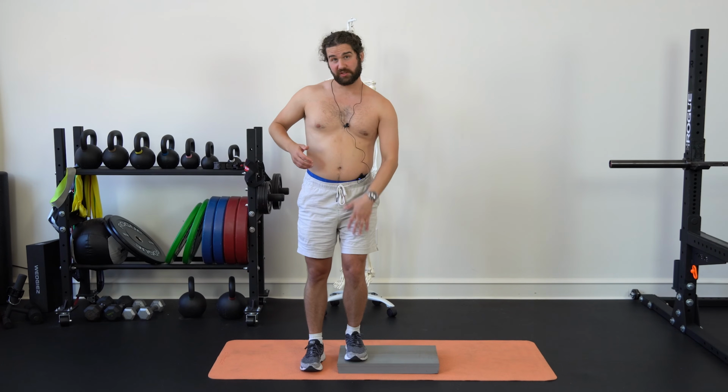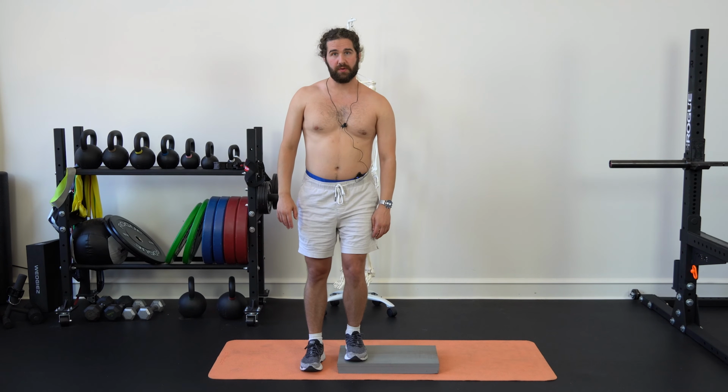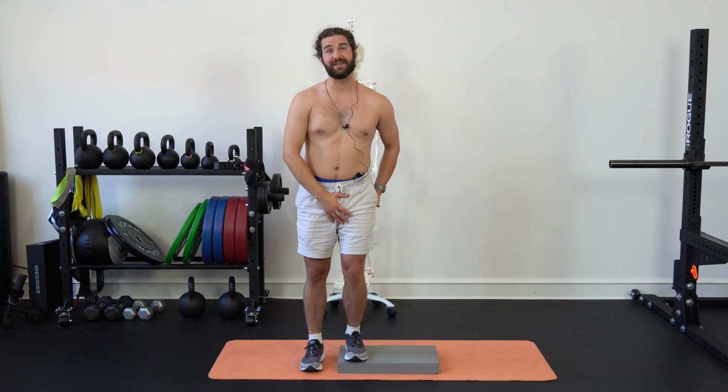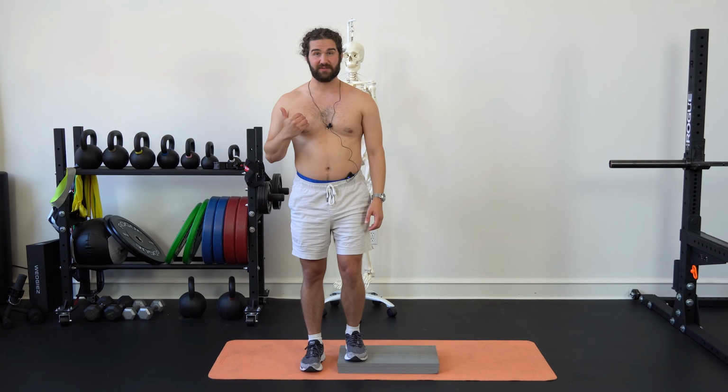While we're in this position, we can gently inhale through the nose. And then as we exhale, we'll push down through this side, but also reach that right side long and away at the same time. We should really feel this left leg engage and feel like we have a good amount of weight over the left side. Then we can switch over to the right side and do the same thing.